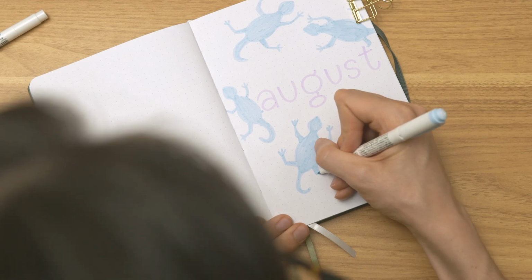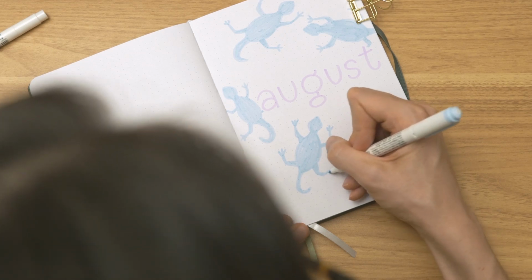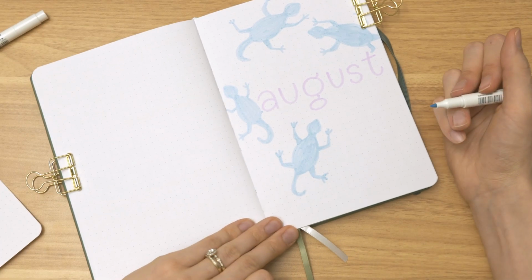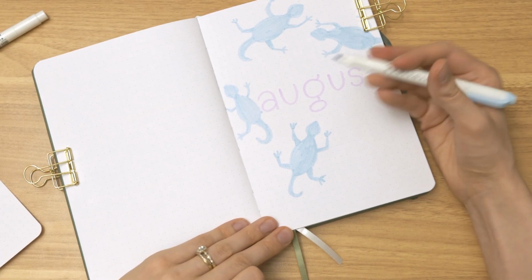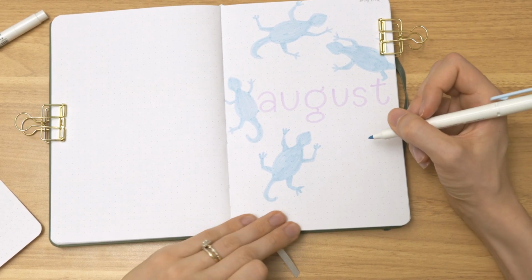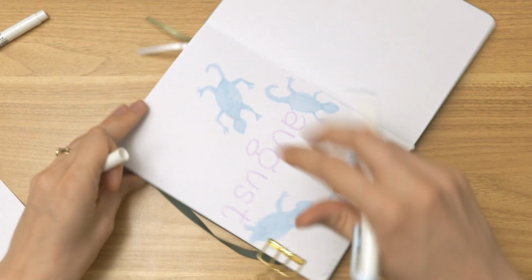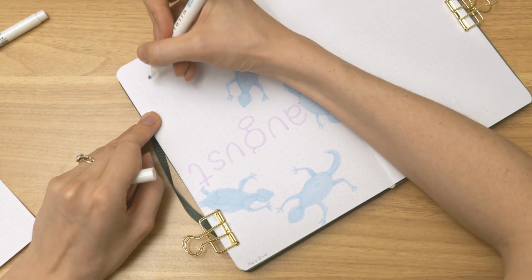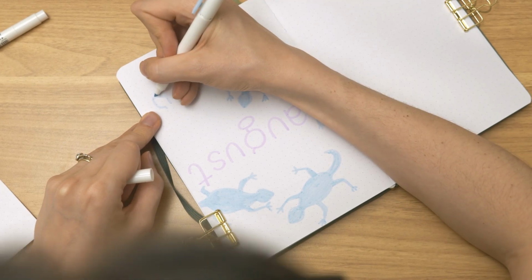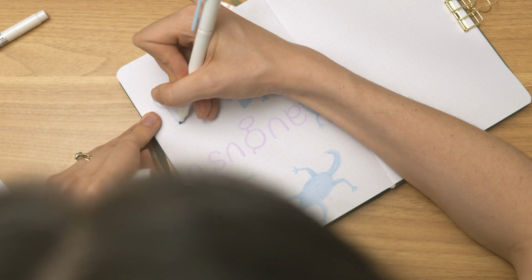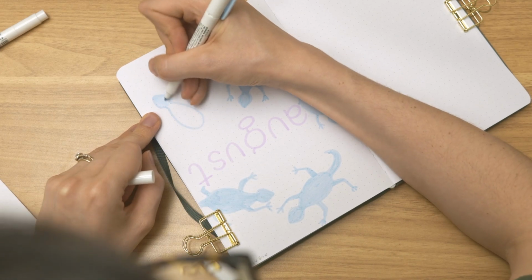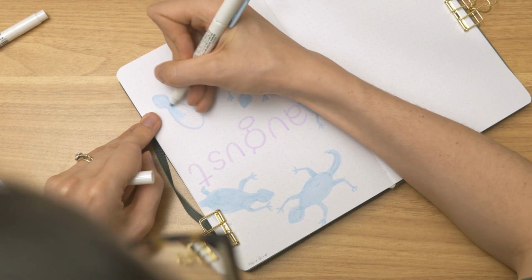Another thing that I really like about this theme, that's really true to my style of journaling, is just how simple it is. There's not a lot of detail here, so you don't need to know how to draw geckos to do this theme. You just doodle a blob that looks kind of like a gecko. And these ones, I'm not going to add white gel pen to. I like them just as they are, but you certainly could do that if you wanted to up this theme a little bit.